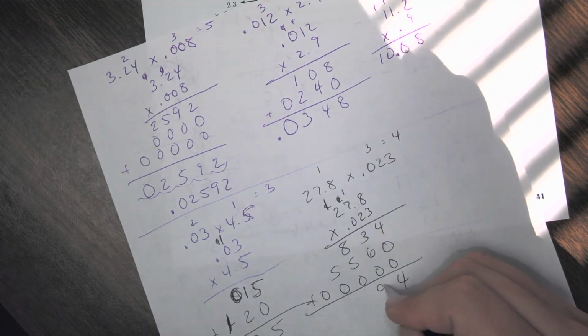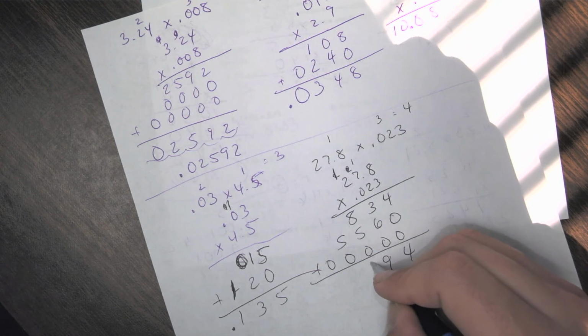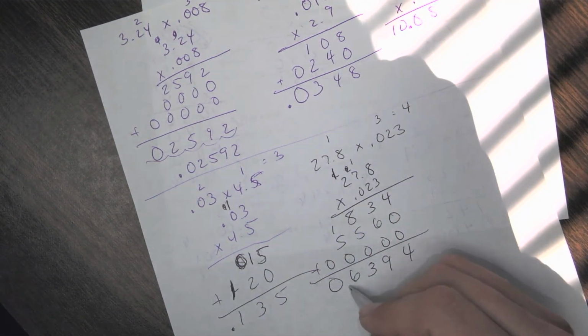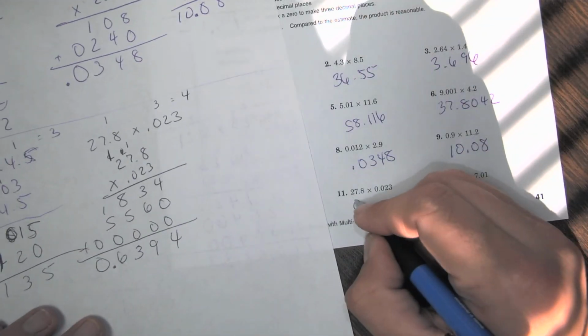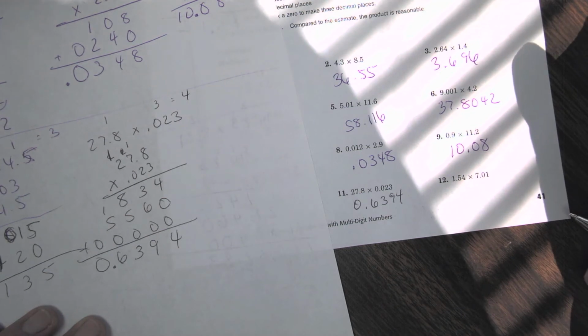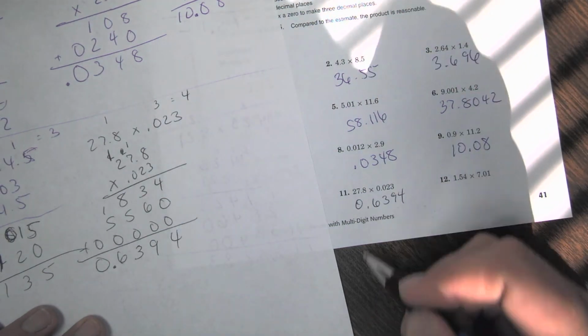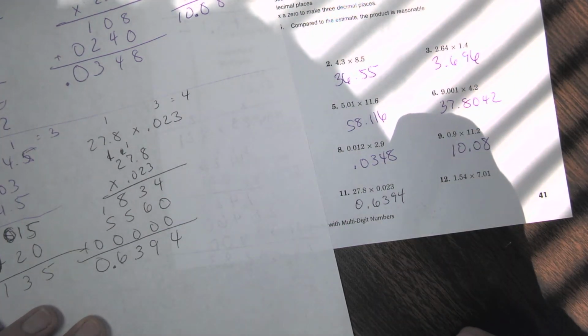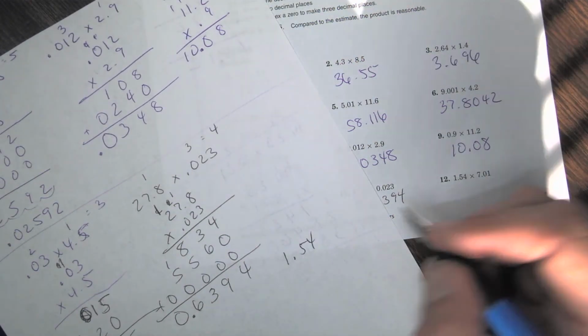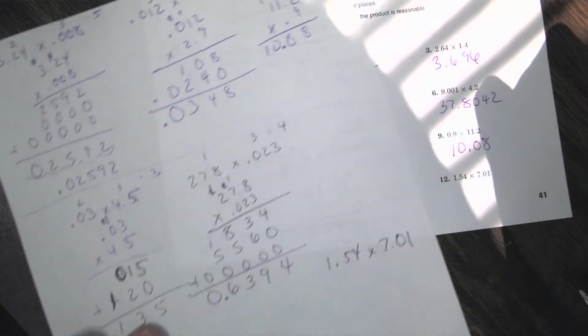So we add these up. And I know I got to move it 4 times. So your answer would be 6,394 ten thousandths. And like I said before, you don't have to put that 0. You can if you want. Totally up to you.